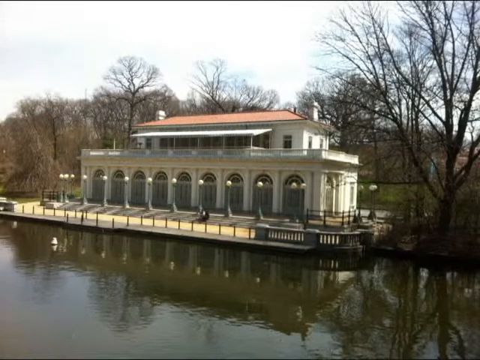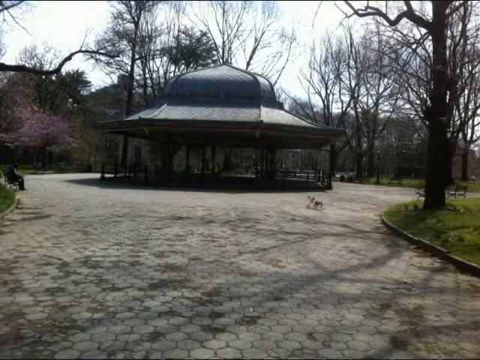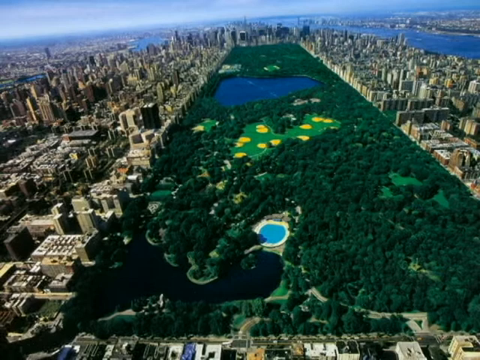Buildings to note are the Boathouse, the Tennis House, the Lefferts House, and the Concert Grove Pavilion. Monuments of note are the Column and Polygonal Pavilion at the park's Grand Army Plaza and the Lafayette Monument on the opposite end of the park.